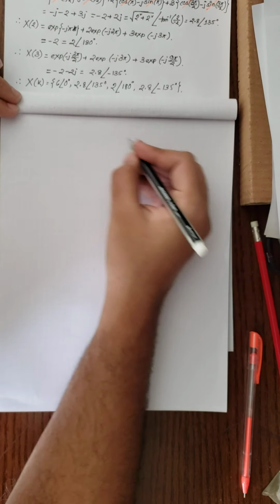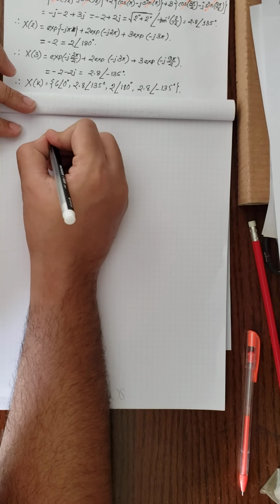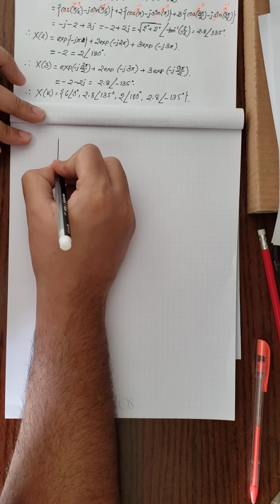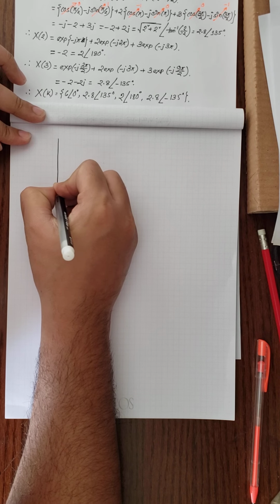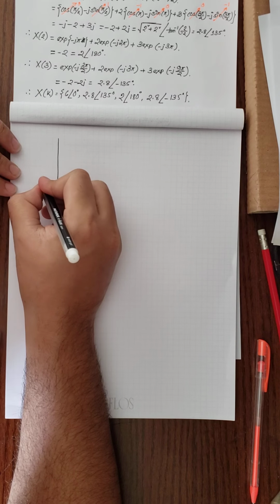So for the magnitude plot, let us take the axis.